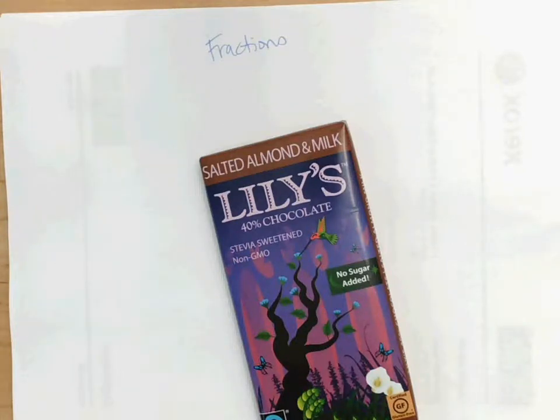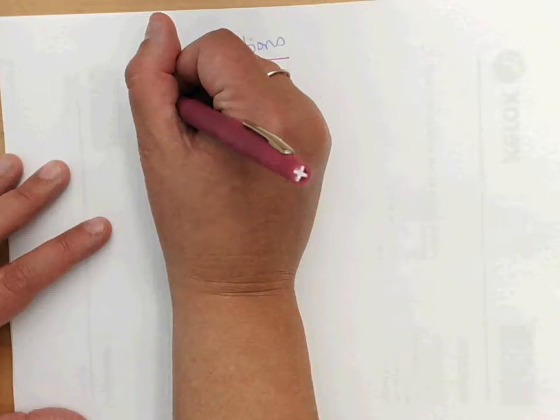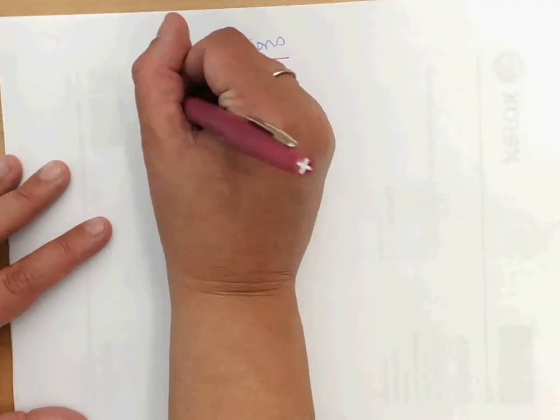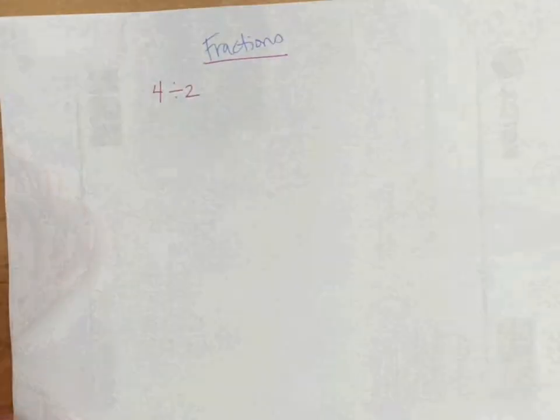Okay, let's talk a little bit about fractions. So the first thing I want to say before I get to the candy is we were talking about dividing fractions, right? But division is similar to multiplication in a way. So let's just talk about division for a second. Let's say I'm going to divide 4 by 2. What do I get if I divide 4 by 2?